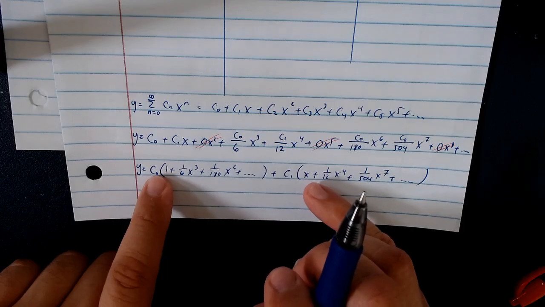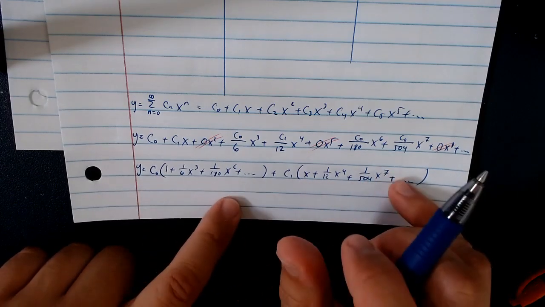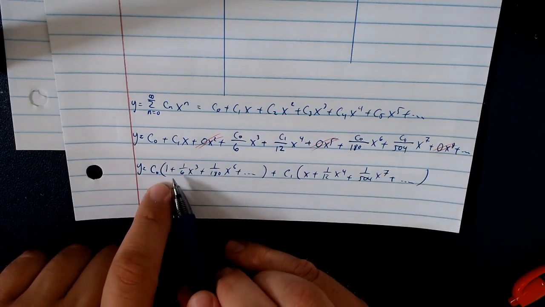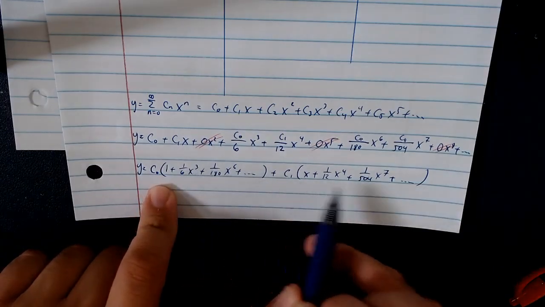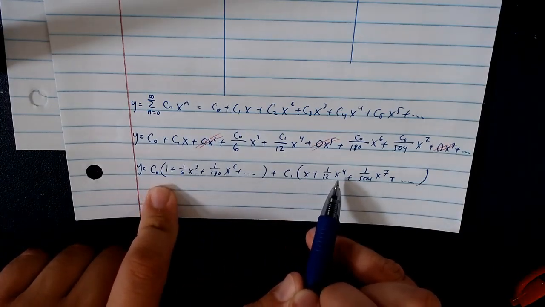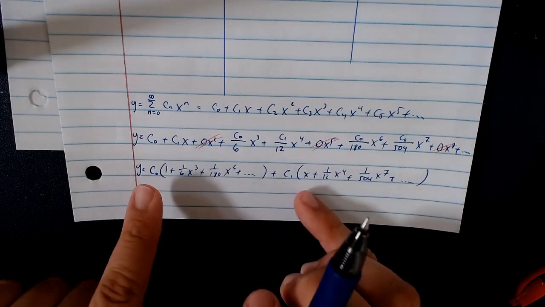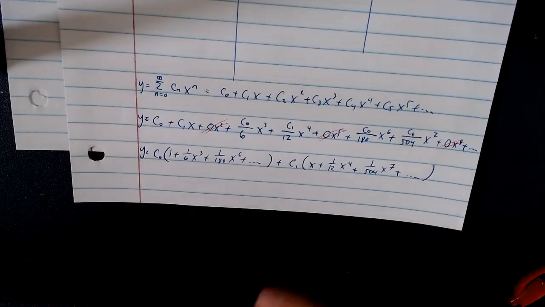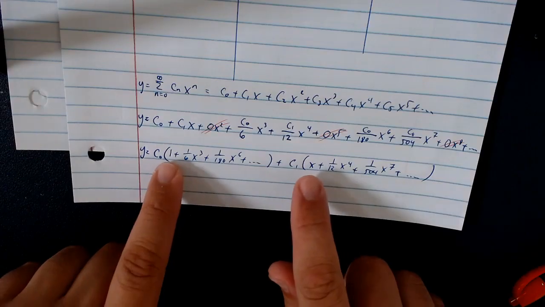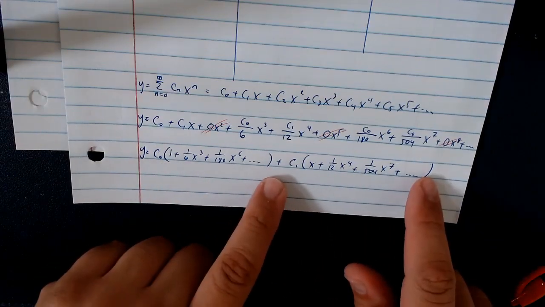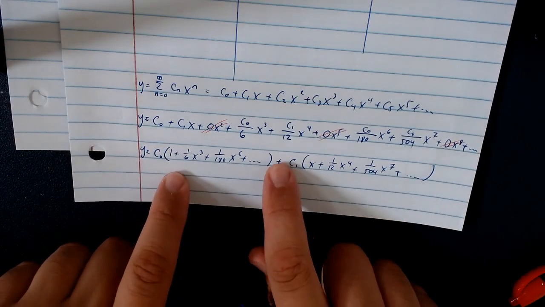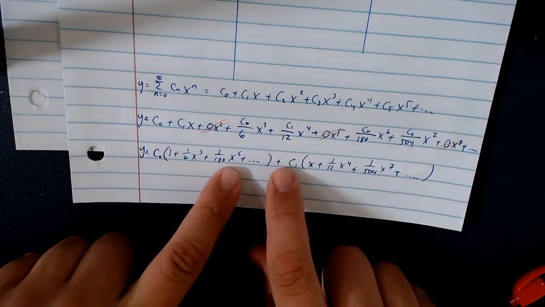Oh, but notice that these two series never overlap in power. These all have powers that are multiples of 3: 3, 6, 9, 12. These all have powers that are multiples of 3 plus one more. Right? 1, 4, 7, and so forth. So these are never going to overlap. They don't have any dependence on each other. Oh, that's called linear independence. So what do we have? We have two linearly independent series that have been multiplied by constants and added together.